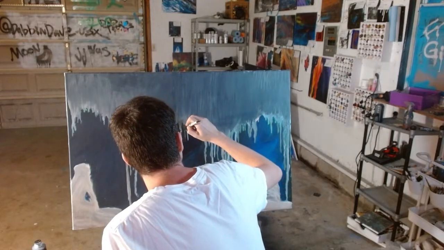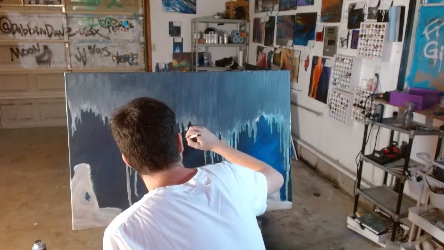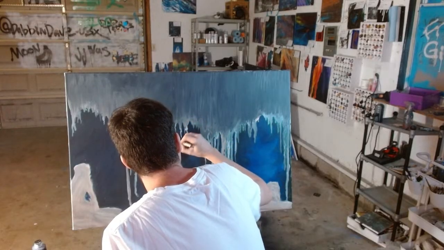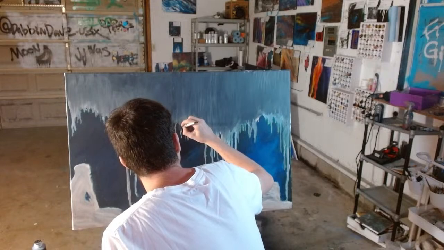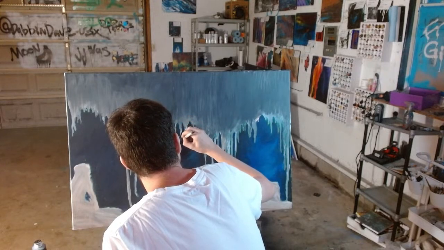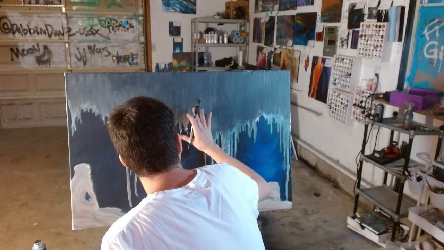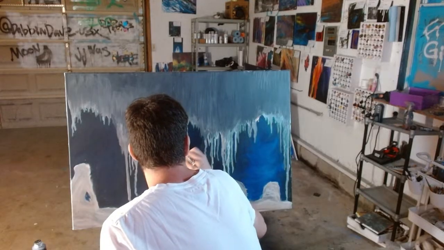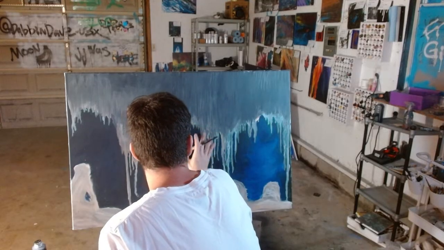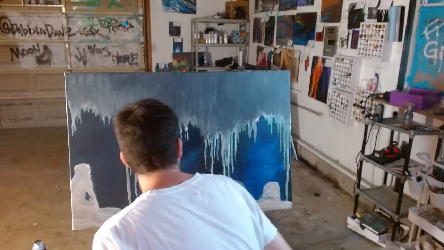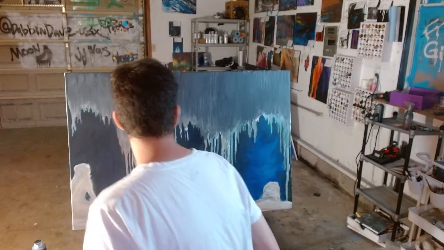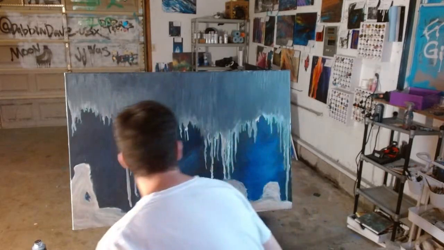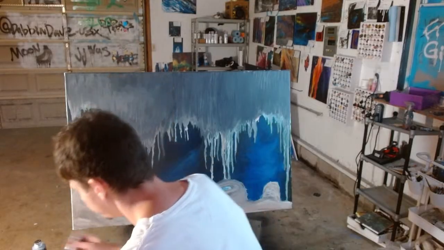So it's a little easier to just use a dry brush and blend some of these patches together. Yeah, that's starting to look good. There we go.